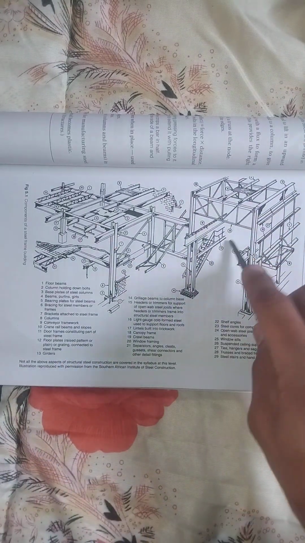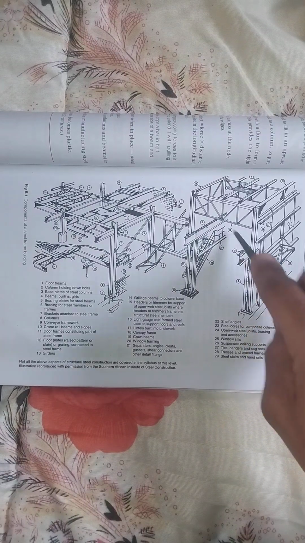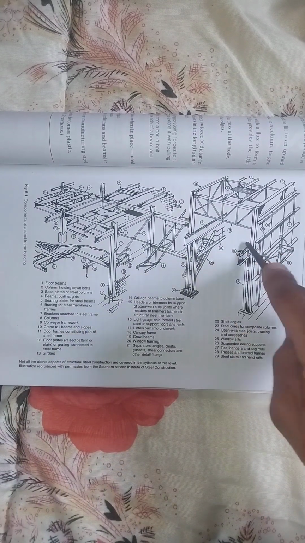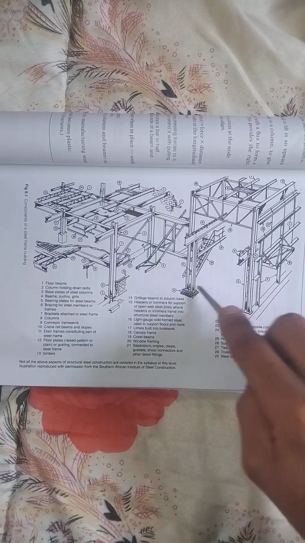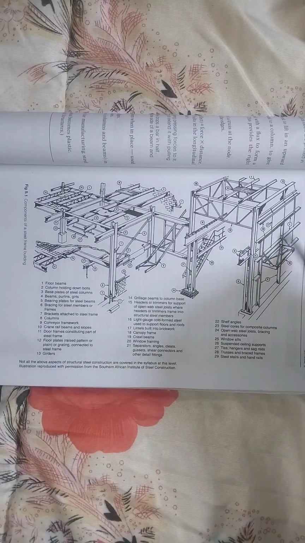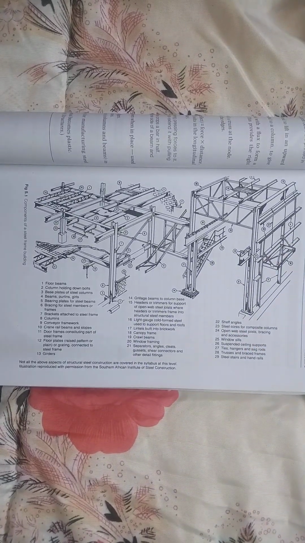It's going to run up and down. It's going to go forward and then come back, and it's basically conveying heavy equipment. It's lifting heavy equipment over the floor area, maybe inside a store or something.